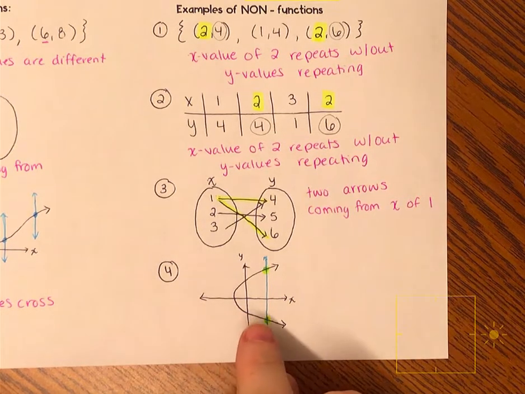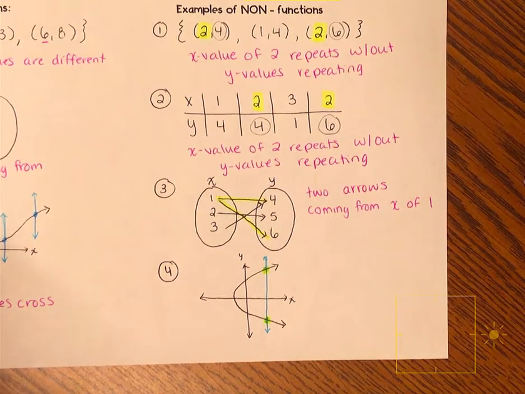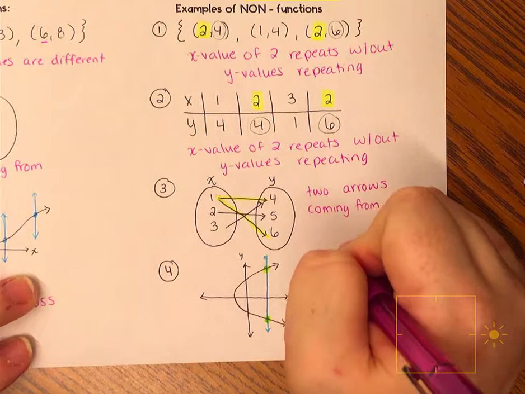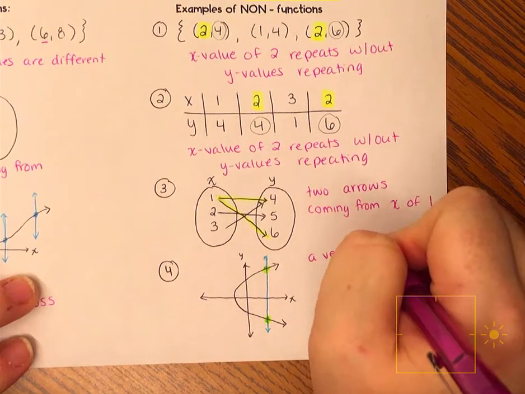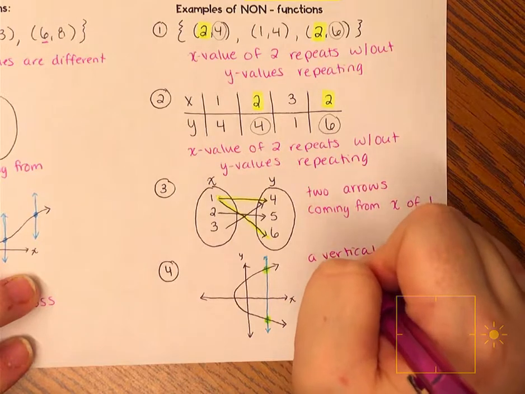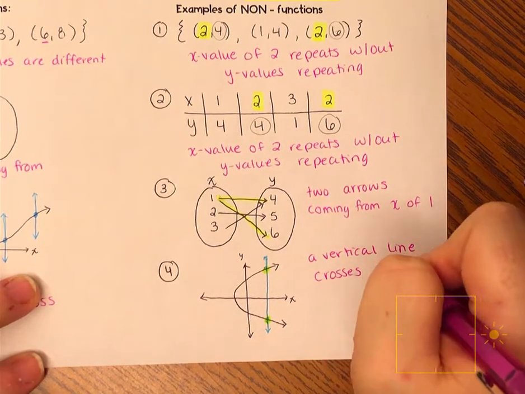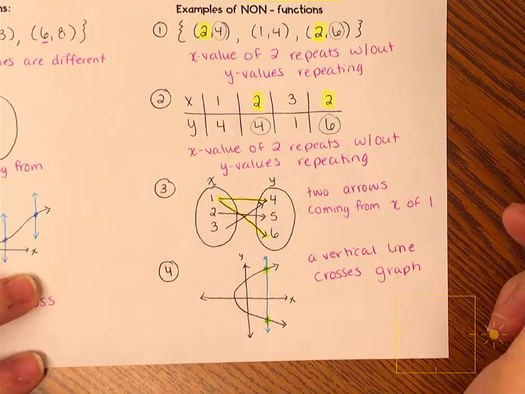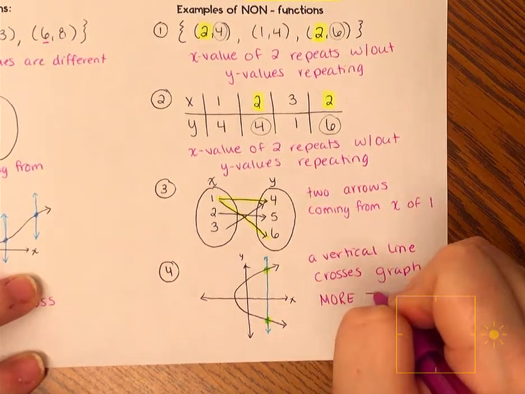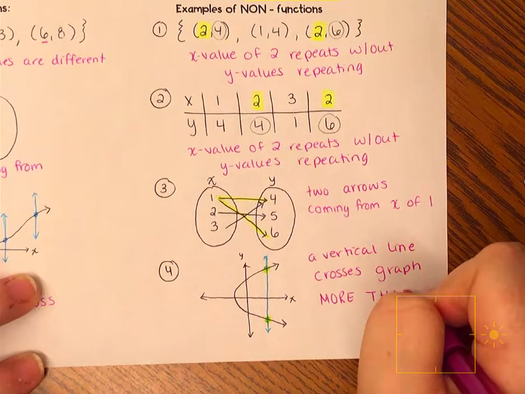That means that this x value has 2 completely different y values. This is not a function because a vertical line crosses the graph, again, not the axes, the graph, more than once.